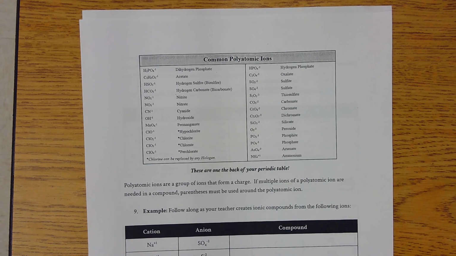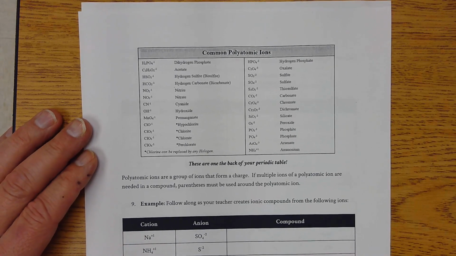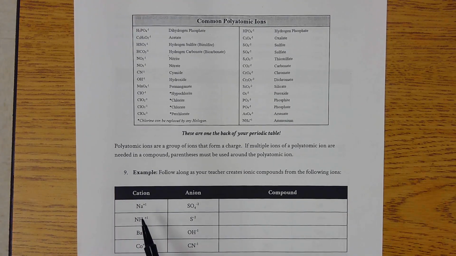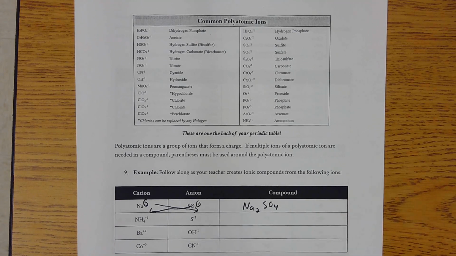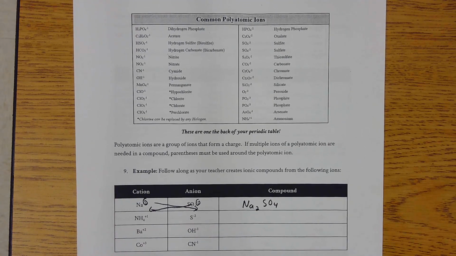When we write them out, we're going to follow the same process that we did before. So if we look, here's my cation, sodium, and here's my anion, SO4 minus 2, if you look at the charge. The way that we did it in our class to make the charges balance is we can just crisscross the numbers. If I take the 2 from here, it gets written down over here, and the 1 from here gets written down over here. So that ends up being Na2SO4. We don't change the SO4 at all. It stays the same. You don't take the 1 from here and add it to this and make it SO5. That doesn't work. So we're just going to write out the formula the same way.